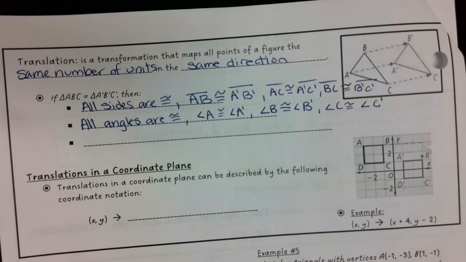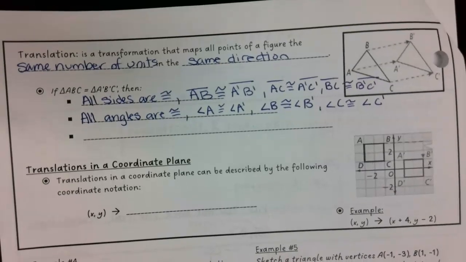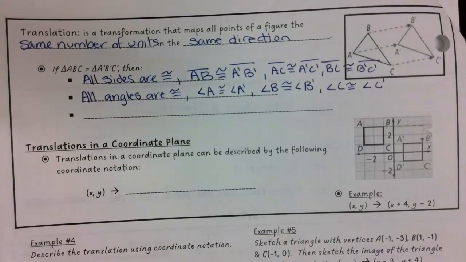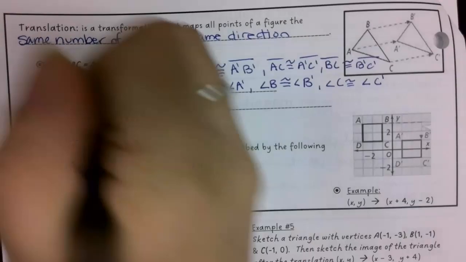It doesn't mean that A is congruent to B. Okay, and then the area and perimeter stay the same.